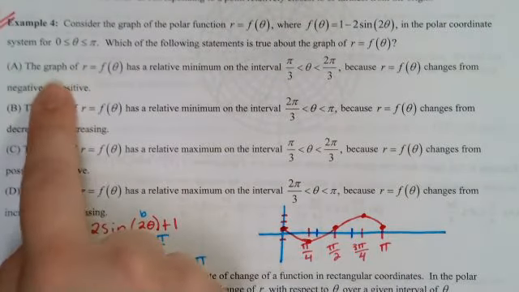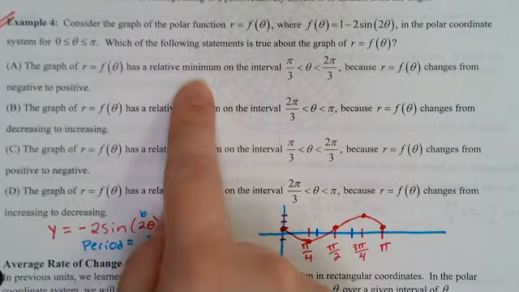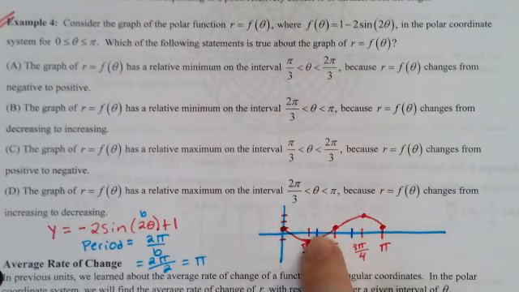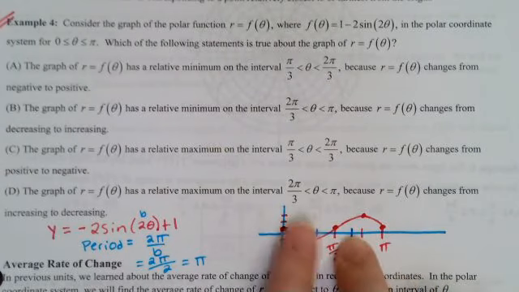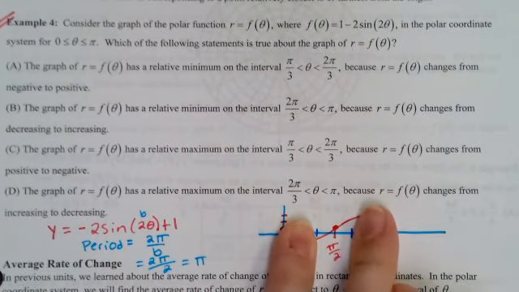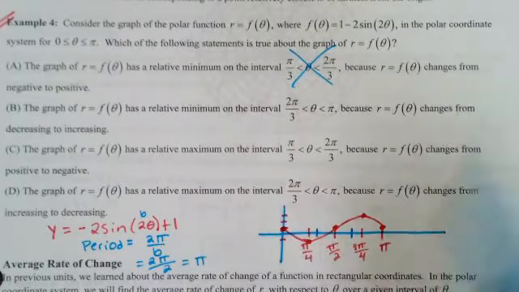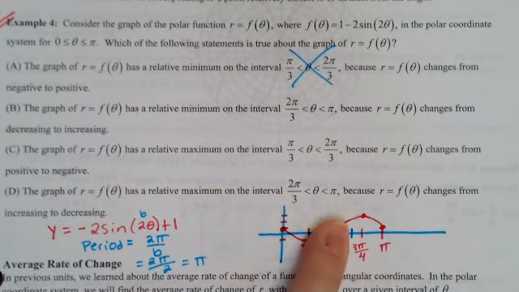Okay, so they had said here, the graph has a relative minimum on the interval pi over 3 to 2 pi over 3. Do we have a minimum in there? No, that's not it. Now the next one: does it have a minimum on the interval 2 pi over 3 to pi?